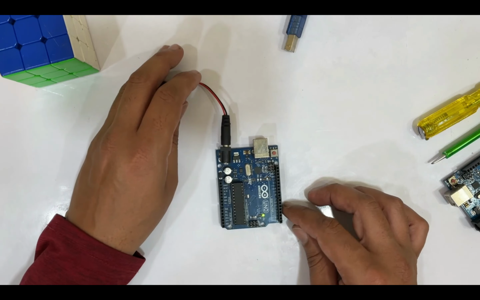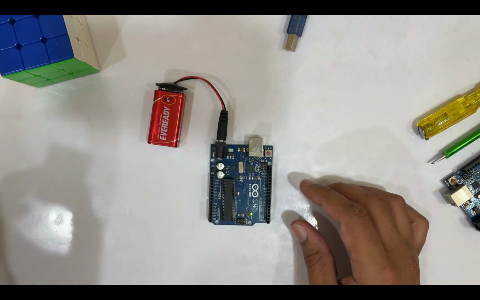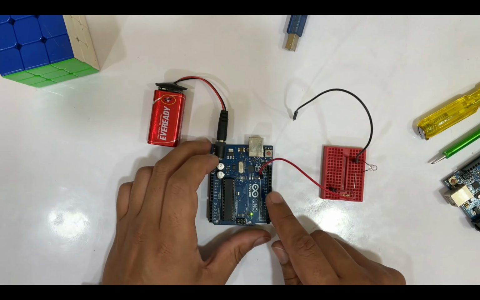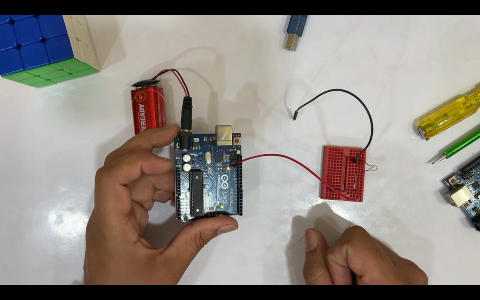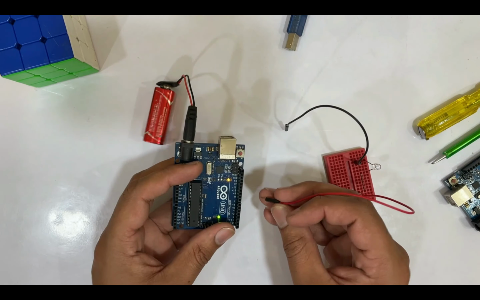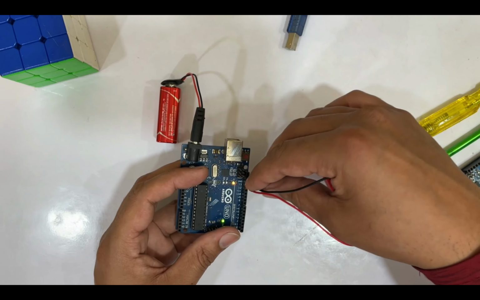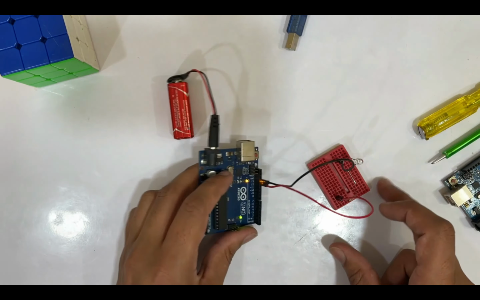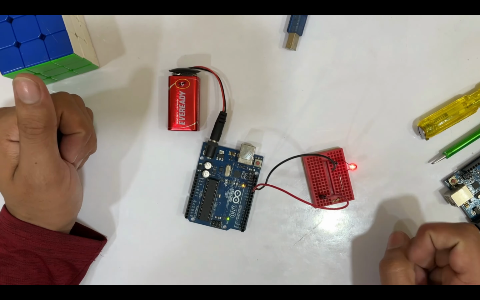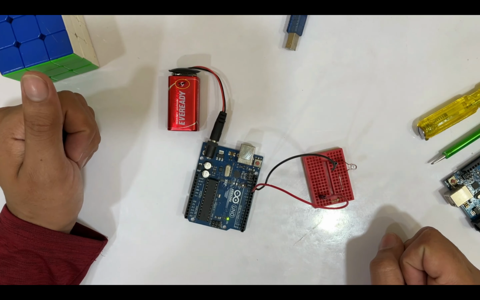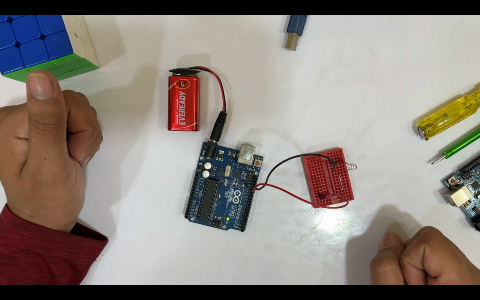Now let me show you one more thing here. What if you connect any LED to pin number 13 with this same code? Let me first connect it, and there we go. Here we have this LED also blinking with the internal LED. So this pin will also act as an output pin, as well as provide a voltage to the internal LED. So this is all about the internal LED.